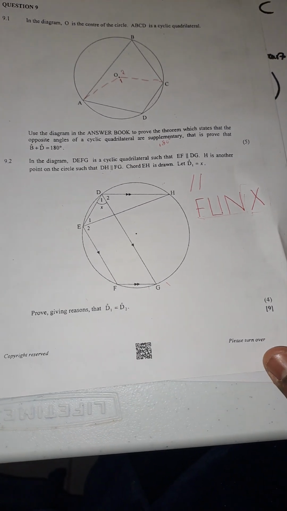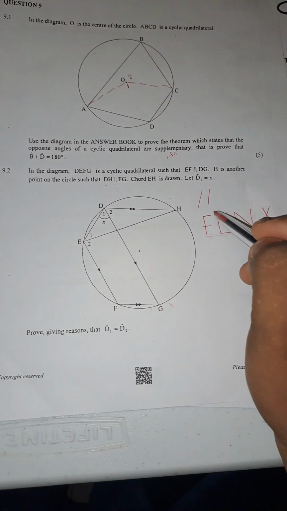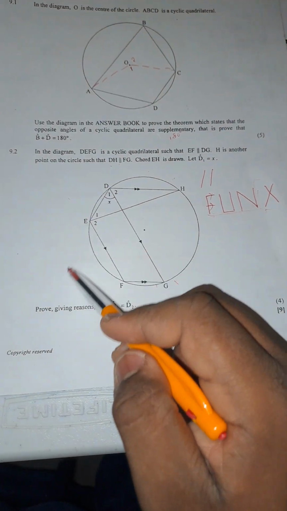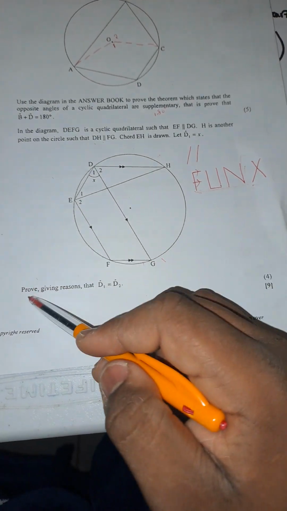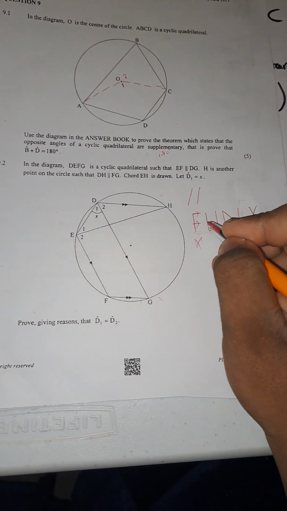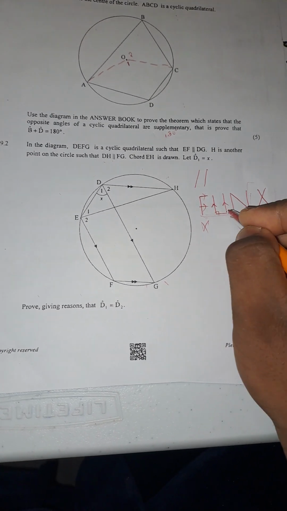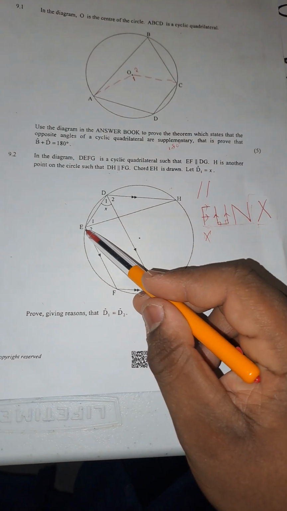Let's now apply. Can you see the F angle, the corresponding angle? Corresponding angles must have this side parallel to that side. But now, I can't see a corresponding angle. For me to have a corresponding angle, there was supposed to be a line going there and a line going there. So this one is already out. Now let me go to my co-interior angles. For co-interior angles, there must be this line parallel to that line. Then these ones are co-interior. From what I can see, EF is parallel to DG.